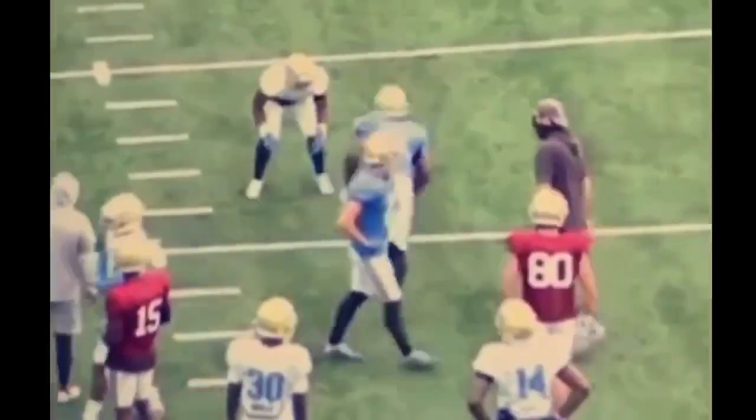Okay, so it's all based on knowing the situation, knowing what to do, and knowing when you want to take an inside or an outside release. But on a corner route, super important that you work to restack when you're against man coverage. Just watch this thing again, full speed one more time.